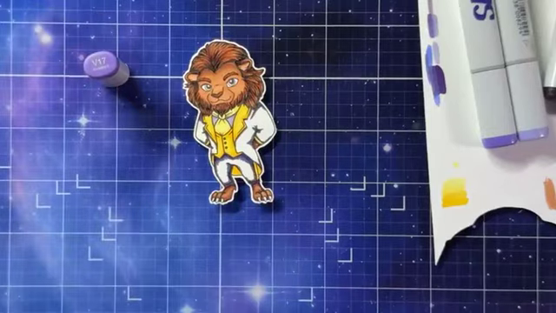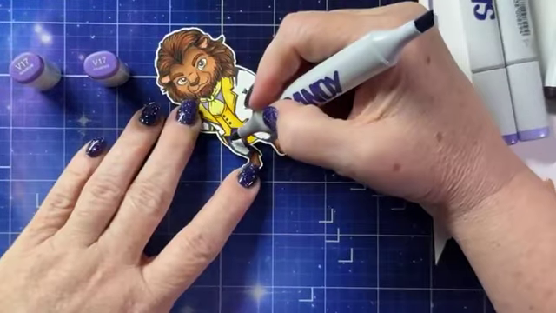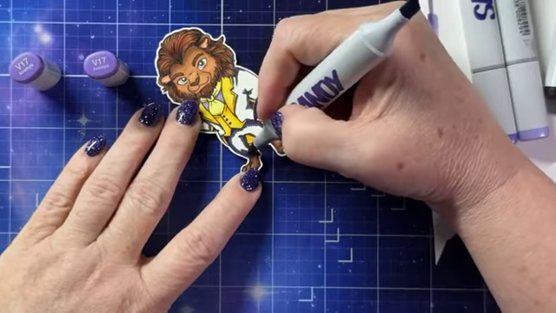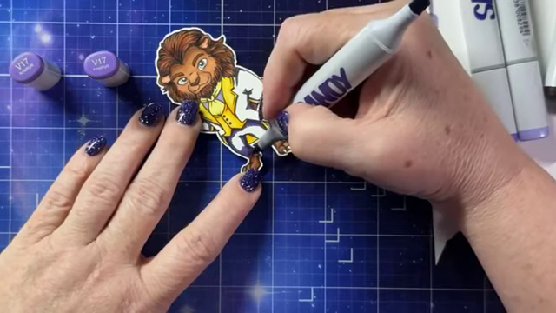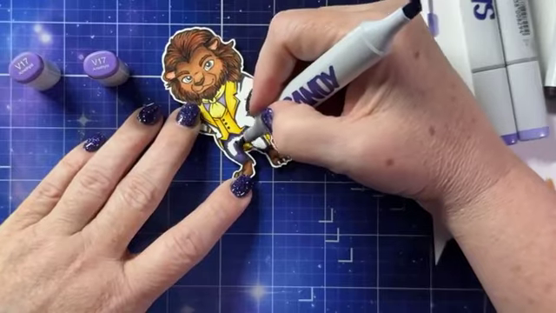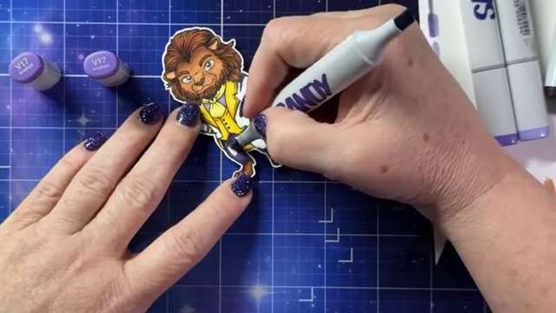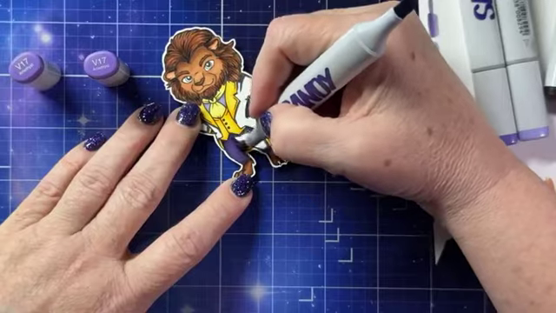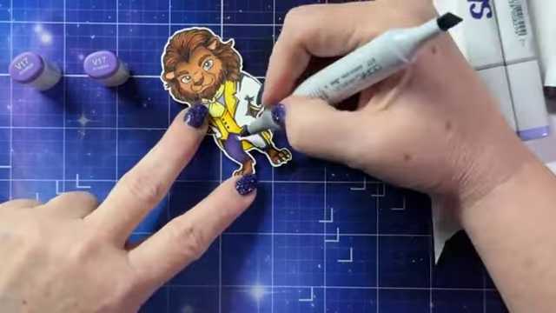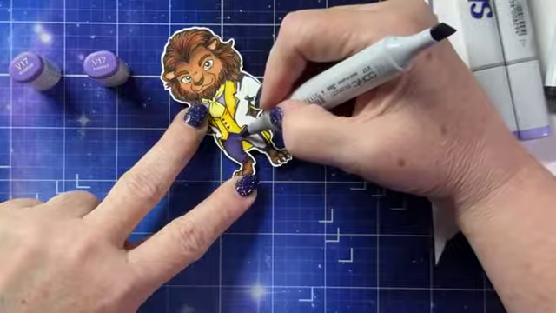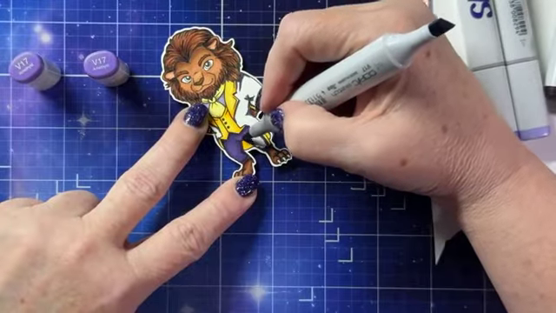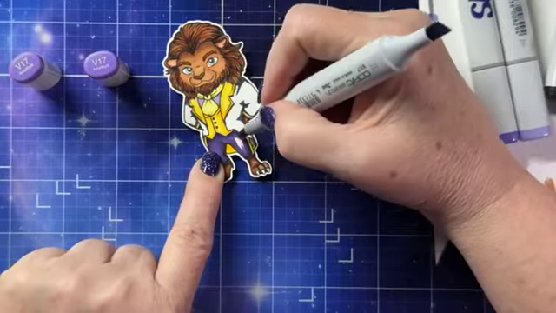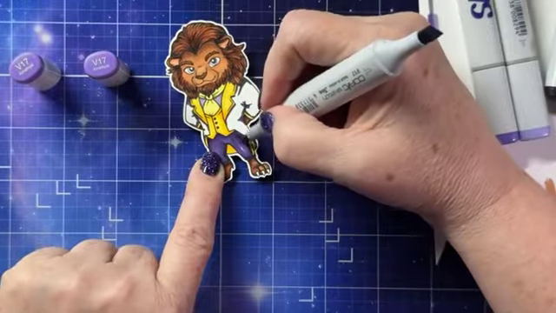Now, we said we were only going to use 3 or 4 for the pants, so let's see how well these colors pull together here. This might be the end of the one I want to use on the pants. Yep. So I'm just going to fill in the rest of his pants with this shade of purple. I want to keep it dark. So I kind of like that color, so I'm going to stick with that. Just going to do the whole thing in that color.